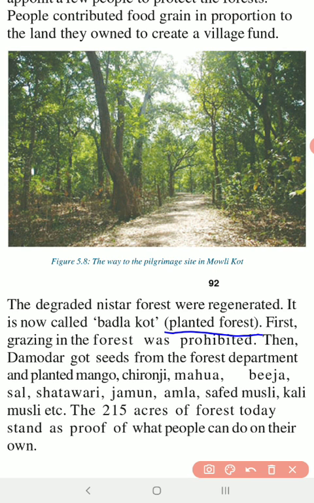First, grazing. How they did this was, after planting the trees there, they said the grazing in the forest was prohibited. So no one can bring their cattle to the forest for grazing. So that was prohibited. Then what he did, Damodar got seeds from the forest department.